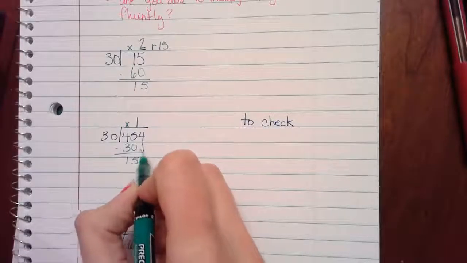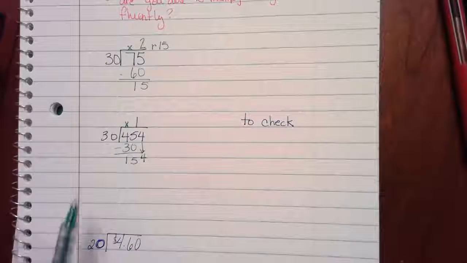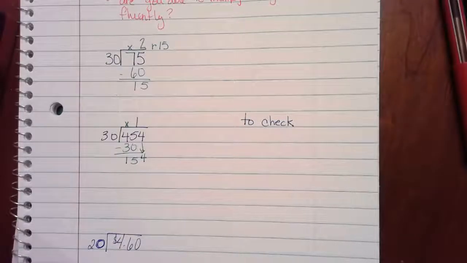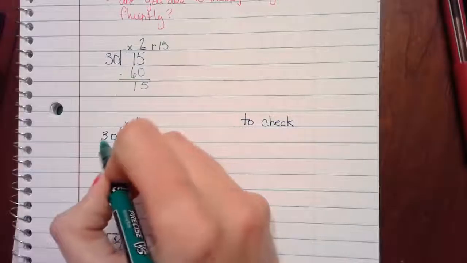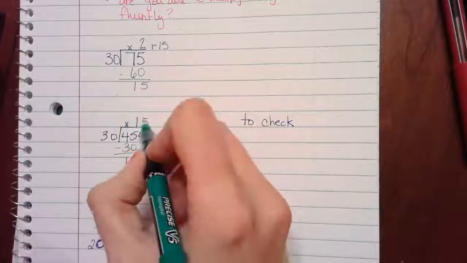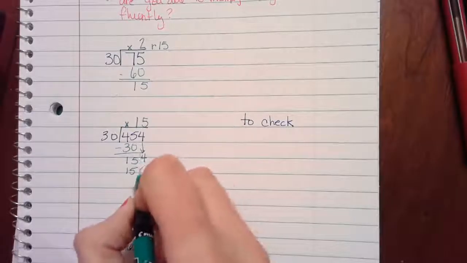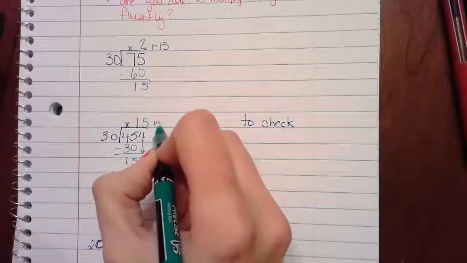And we're going to bring down our 4. We're going to think, well, how many groups of 30 can I take out of 154? Well, what about 3 out of 15? Well, 3 times 5 is 15, so I'm going to give 5 a shot. 5 times 3 is 15. Since it's not just a 3, it's a 30, it's 150. So we're going to subtract, and we're going to have a remainder of 4.